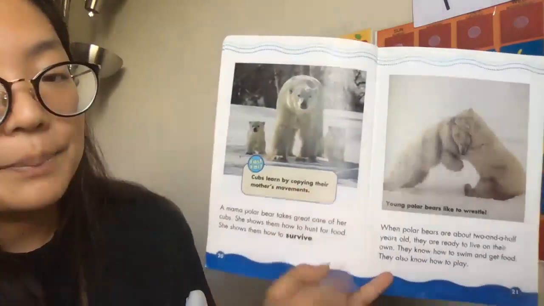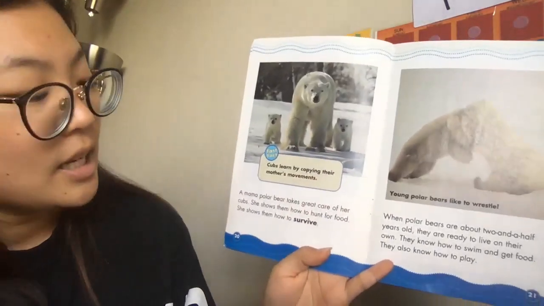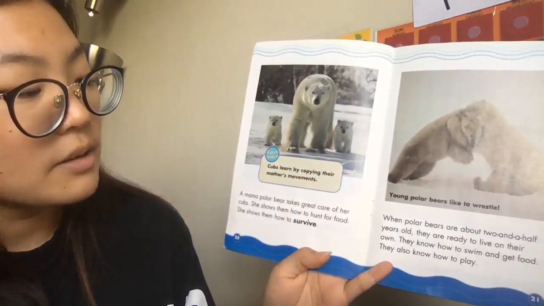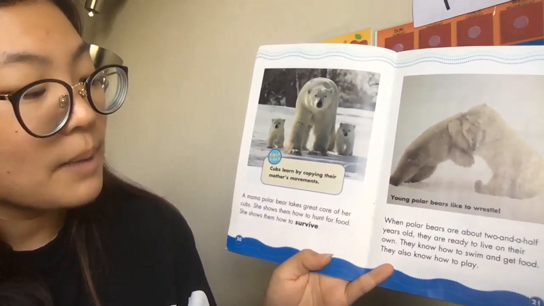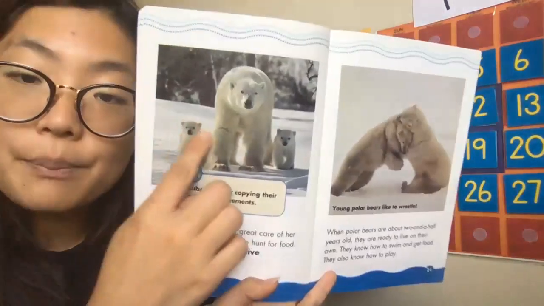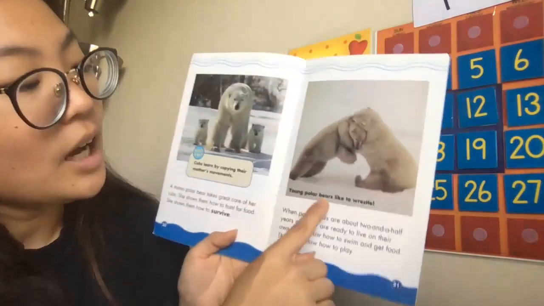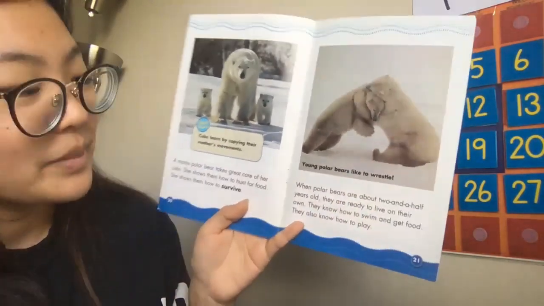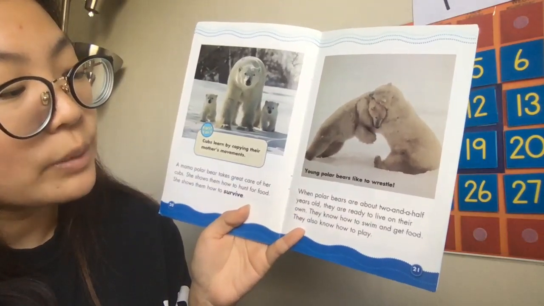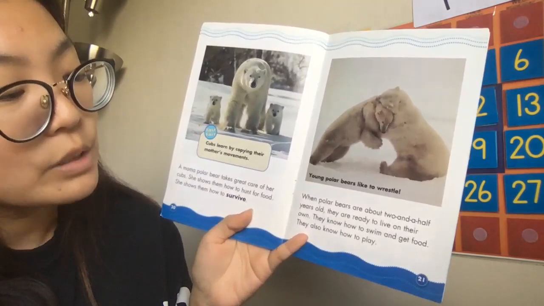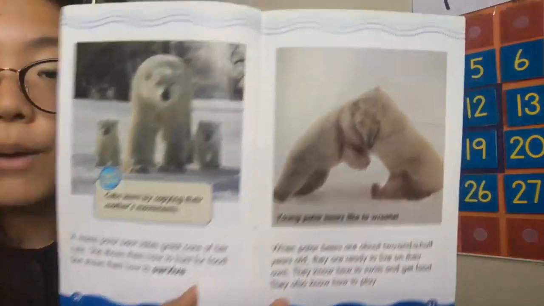Cubs learn by copying their mother's movements. A mama polar bear takes great care of her cubs. She shows them how to hunt for food. She shows them how to survive. So they copy the mother to know how to walk and hunt for food. Young polar bears like to wrestle. When polar bears are about 2.5 years old, they are ready to live on their own. They know how to swim and get food. They also know how to play.